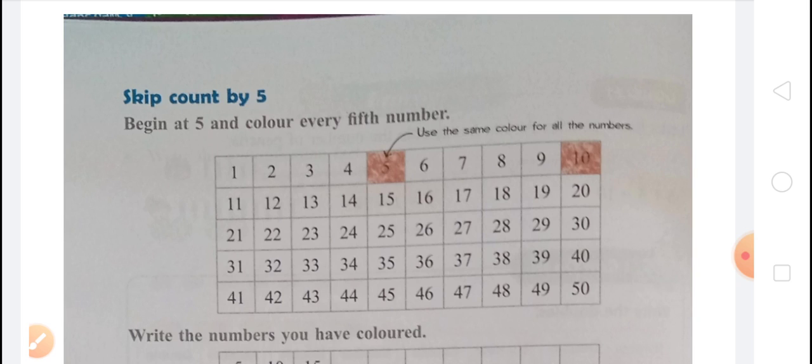That means you have to skip 5, beginning at 5. Start from 5 and color every fifth number. When you color every fifth number, you will find 5, 10, 15, 20, 25, 30, 35, 40, 45, 50.